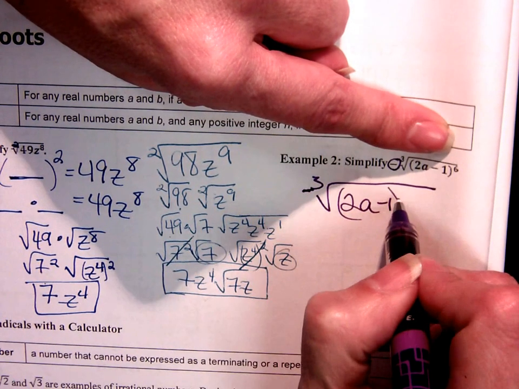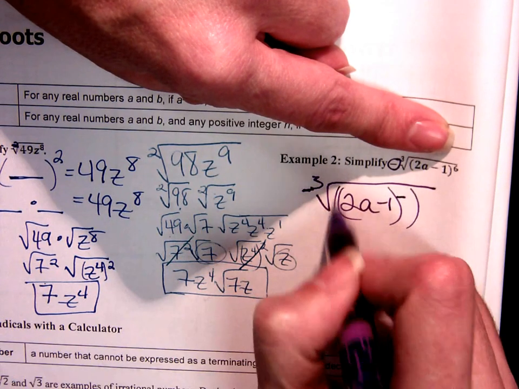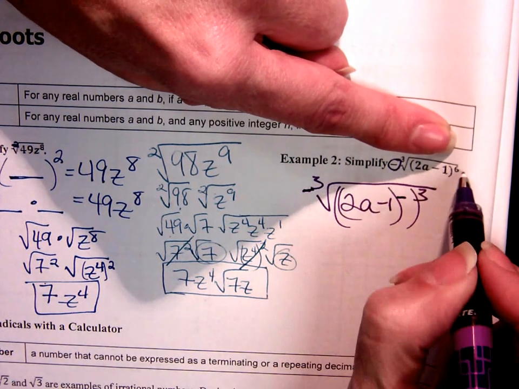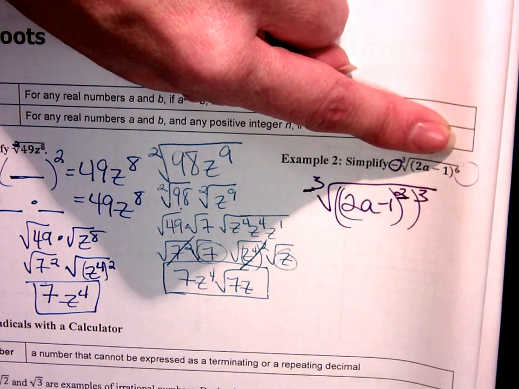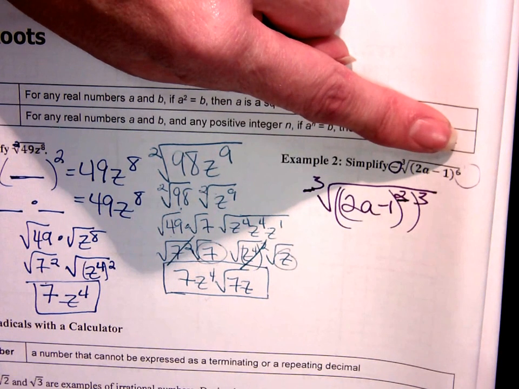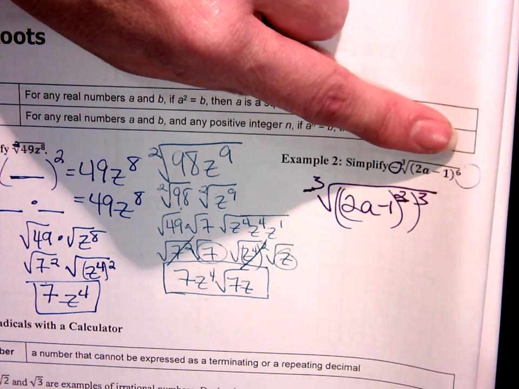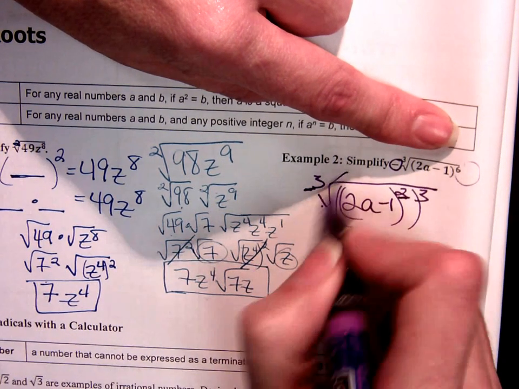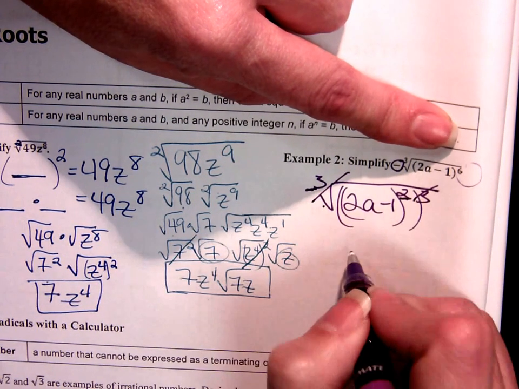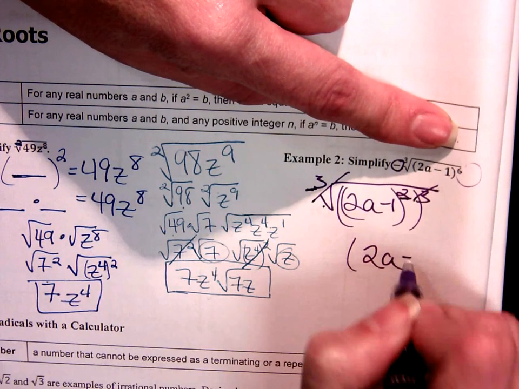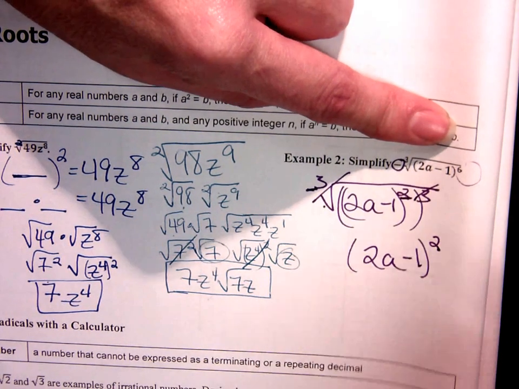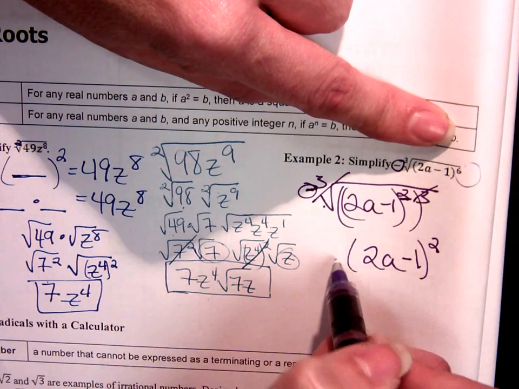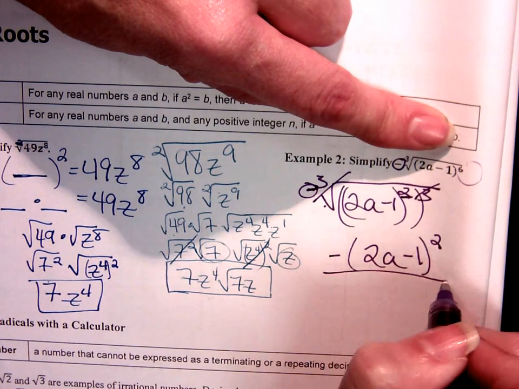I'm going to raise that to some power and cube it, and I need it to equal 6. Well, 2 times 3 is 6. So now I've got the cube root of a cube. And I'm left with 2a minus 1 squared. And I don't want to forget about this negative. It should come down with it.